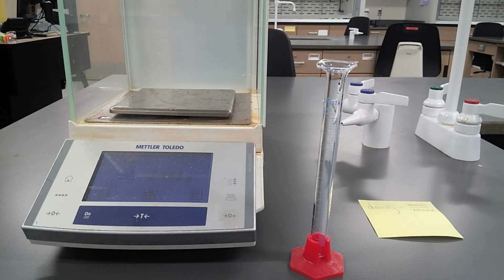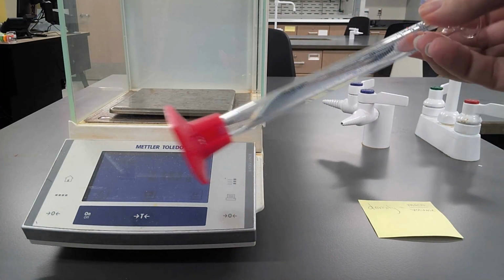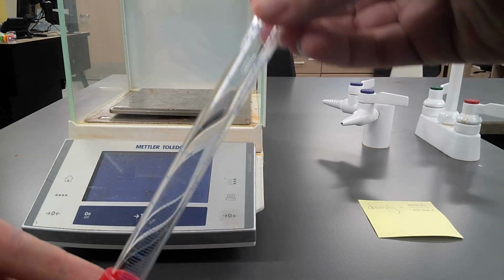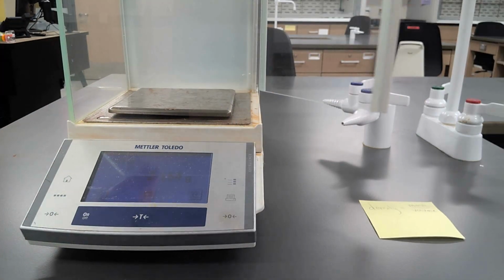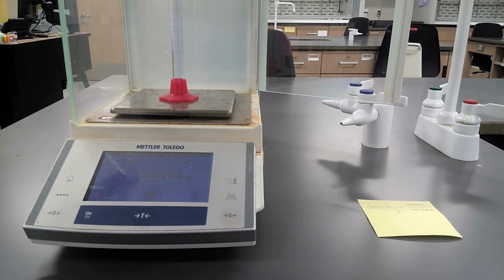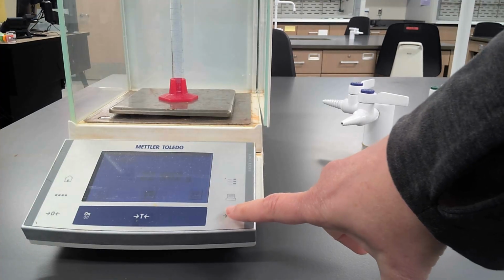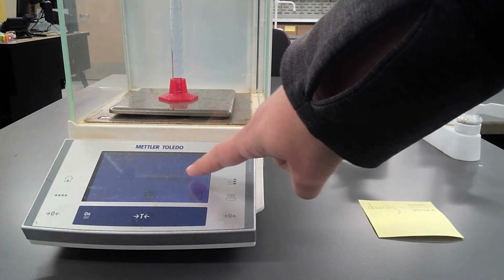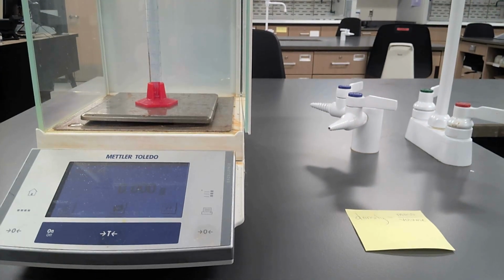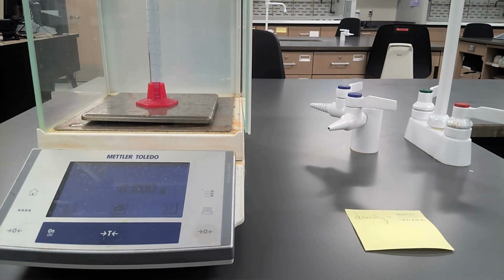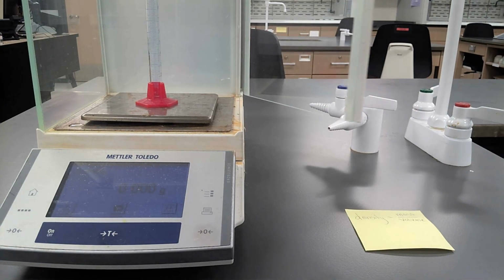Before you begin, take your graduated cylinder and make sure that it is clean and dry. Then you're going to put it onto your analytical balance, and you want to push the 0 button. That's going to zero it out, and your scale should say 0.000 grams. So what we've done is we have now subtracted the mass of our graduated cylinder.